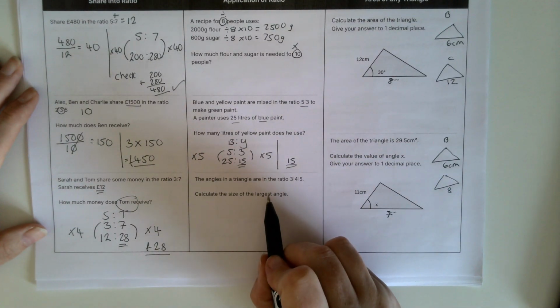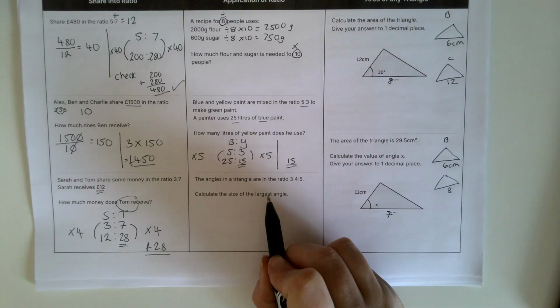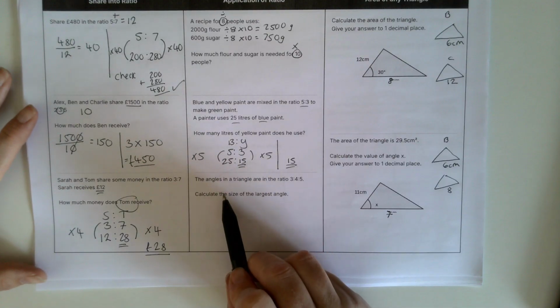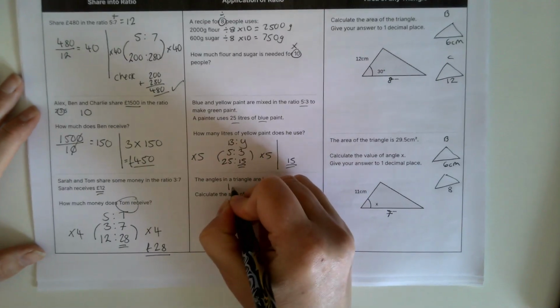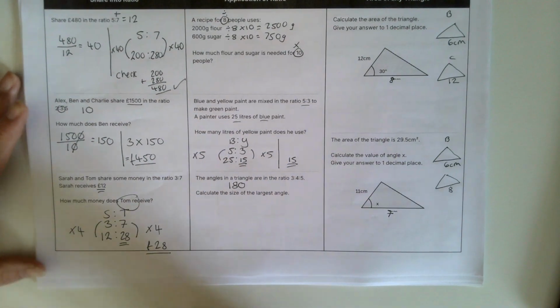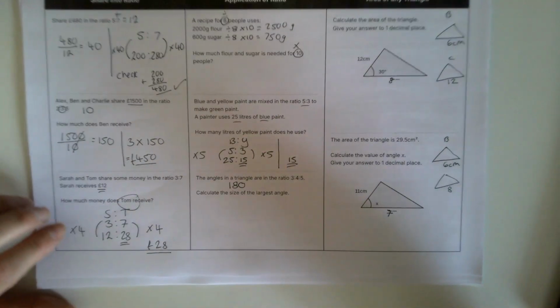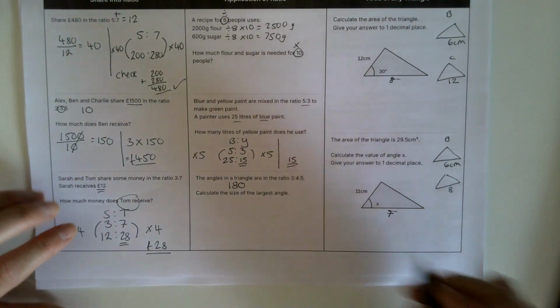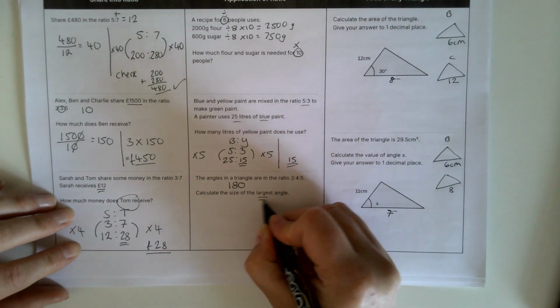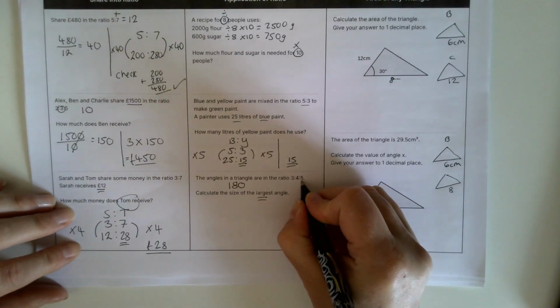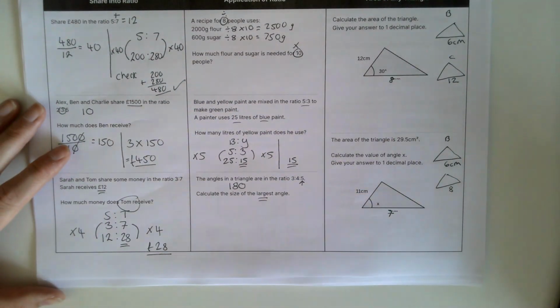Questions like this are really good because they're testing also your knowledge of angles, because it doesn't give you the number. Angles in a triangle are in the ratio, so straight away as soon as you see an angle fact, write out what the number is for the angle fact. So 180 degrees in a triangle shared into this ratio here. Now the largest angle is what we need, and that's going to be given by the largest ratio part.